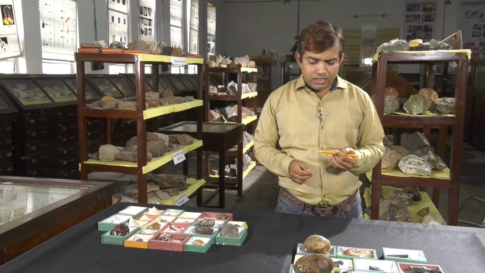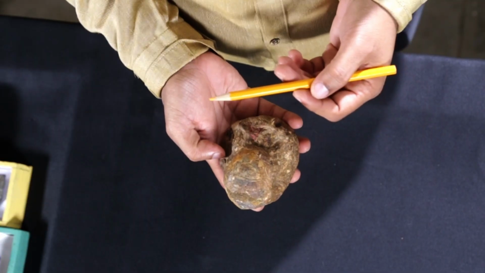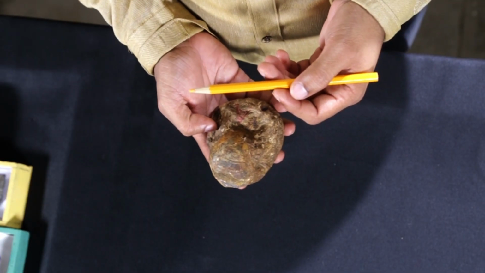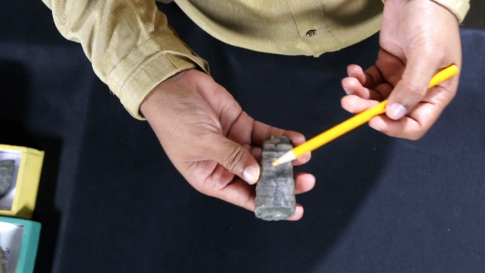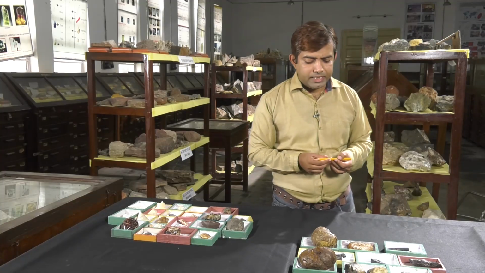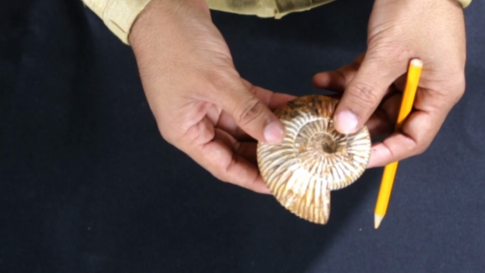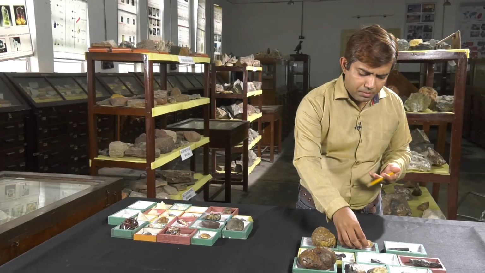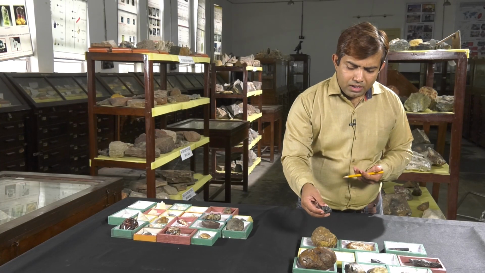As far as the geological age is concerned, the Nautilus ranges in age from Triassic to recent. Orthoceras, which is also a nautiloid, ranges from Ordovician to recent. As far as the ammonoids are concerned, this is Perisphinctes, the age is Jurassic, upper to lower Jurassic, rather mid Jurassic.